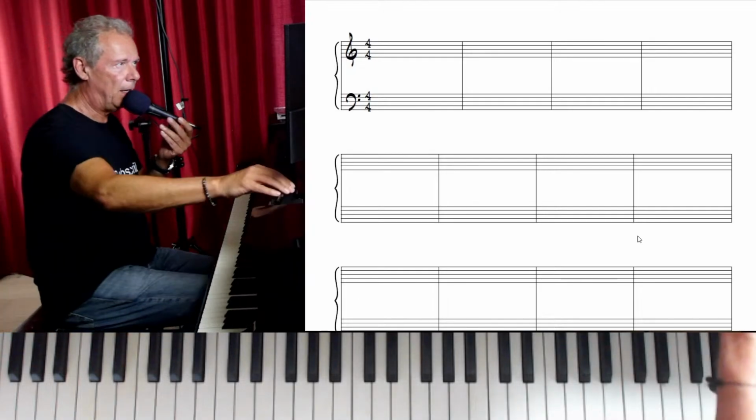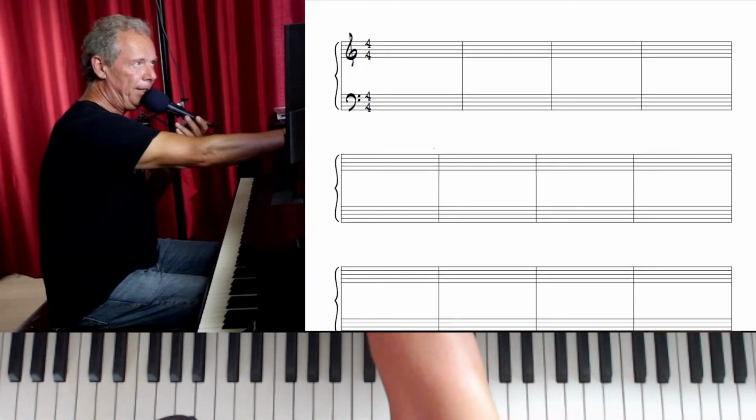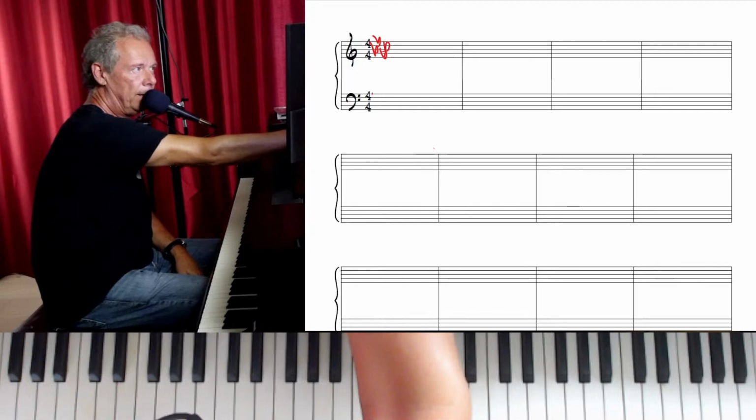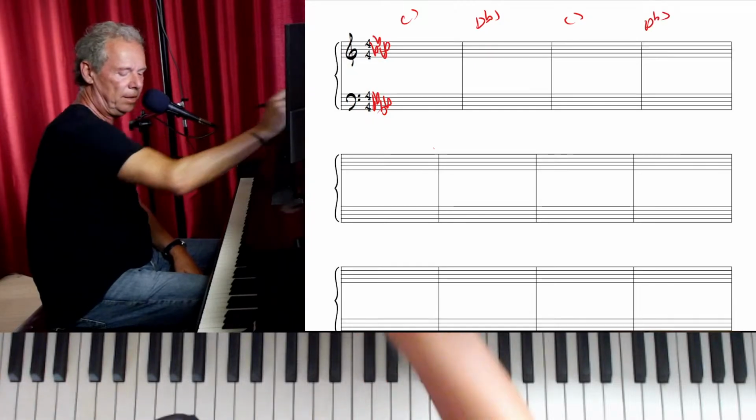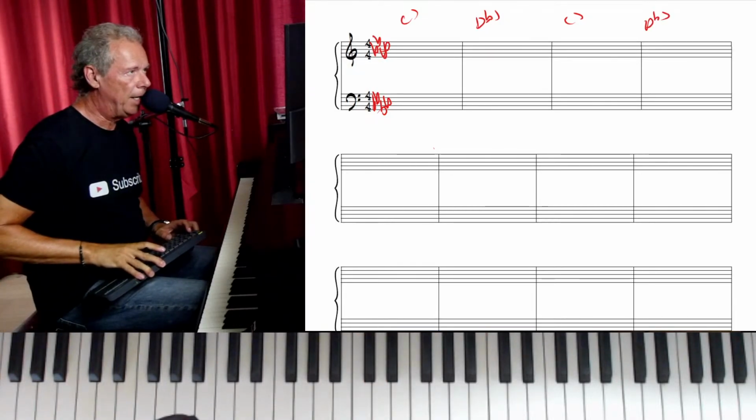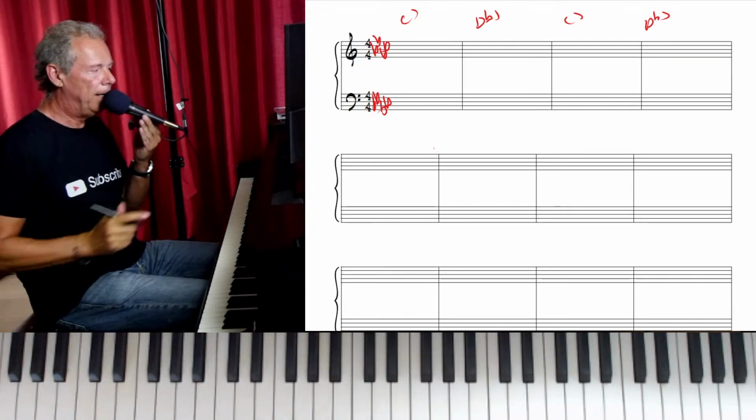And I just wanted to briefly talk. So let's say we're in the key of A flat, which this tune is in, okay? And then what we want to do is write in the chords for the first little bit. So you got C7, D flat 7, C7, D flat 7. Just going to make sure that you can see that. Okay, yes, you can. All right.